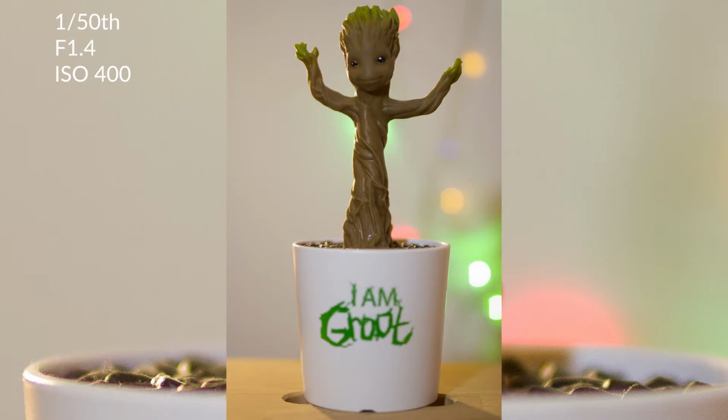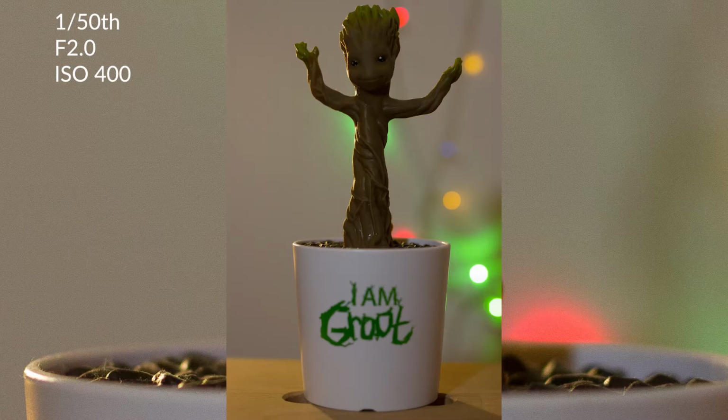You can see that my settings are a 50th of a second, ISO 400, and the f-stop is 1.4. If we then move across and I change the f-stop to 2, we can see how it's got a bit darker. We can still see the sharpness in Baby Groot, and the background's still blurred, but before we couldn't see the wiring so much, and we've now brought out a bit more detail in the background.